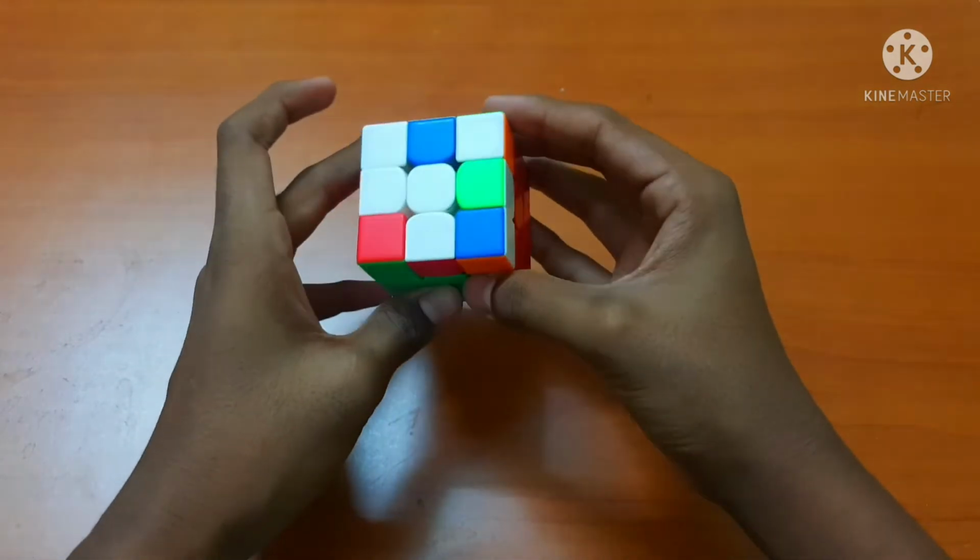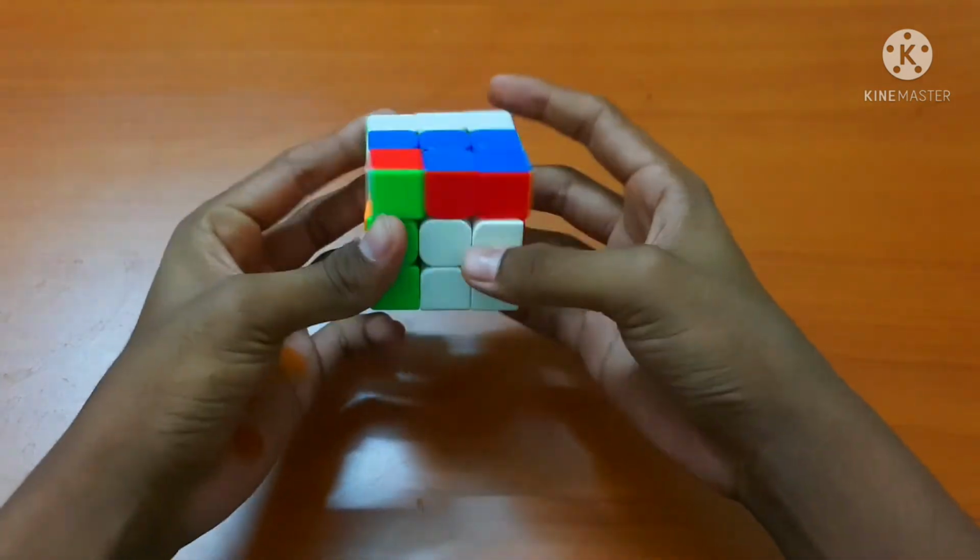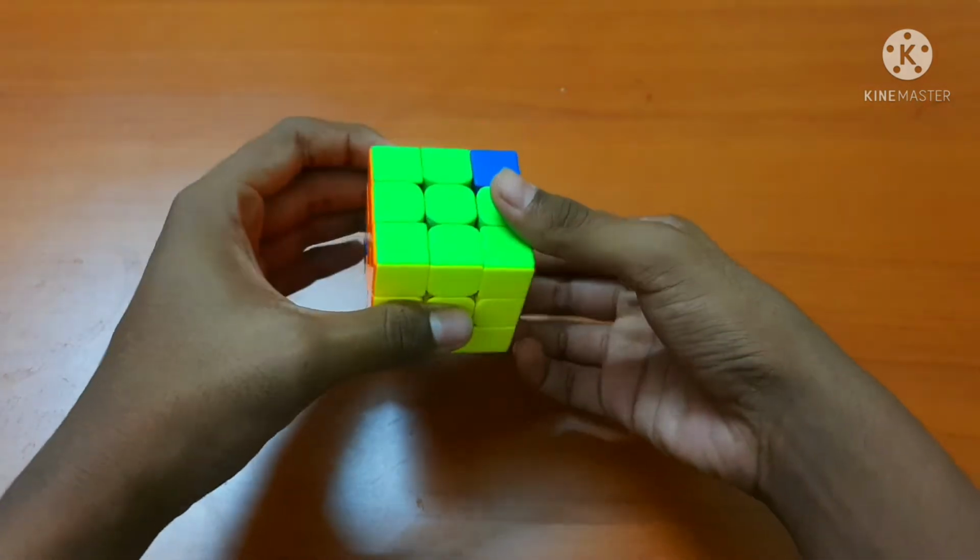And he gets this OLL case. He did wide RUD alg and an AA perm.